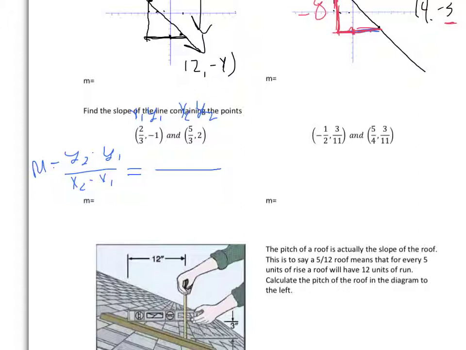So notice y2 minus y1, we have 2, which is our y2, minus -1, which is our y1, all over our x2, which is 5/3, minus our x1, which is 2/3. Now, numerator, 2 minus negative 1 is really 2 plus 1, which I'm going to write as 3, but because we have fractions in the denominator, I'll write that as 3 over 1. In the denominator, good news. We have fractions, but we have a common denominator.